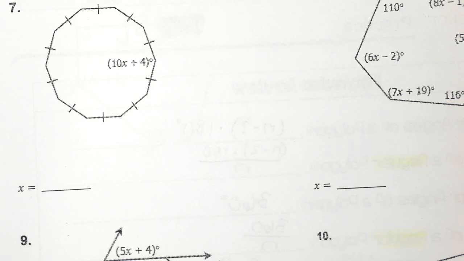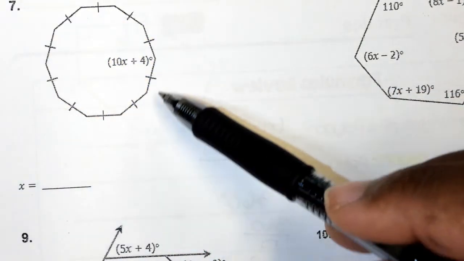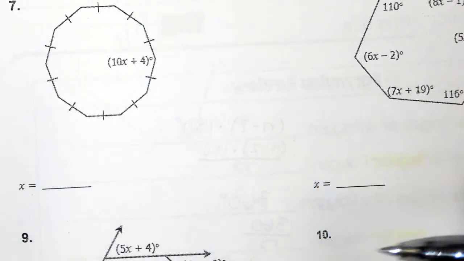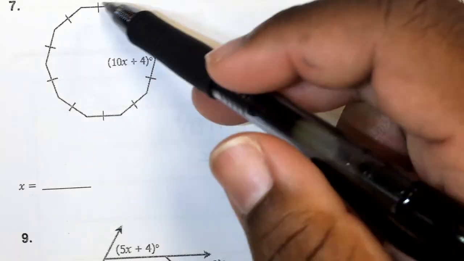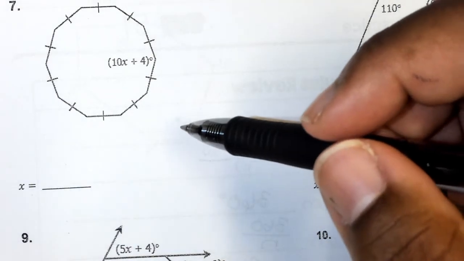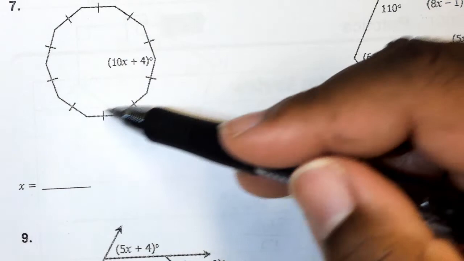Number 7. A couple things I want you to notice. They want us to solve for x. They only got this one expression right here, 10x plus 4. Another thing you should notice about number 7. All these sides are marked congruent to each other. If all these sides are congruent, what does that mean about our angles? They're all congruent, right? This is a regular figure, whatever it is. I don't know how many sides it has. Anybody counted that yet? It's a decagon then. She said this has 10 sides, so it's a regular decagon.